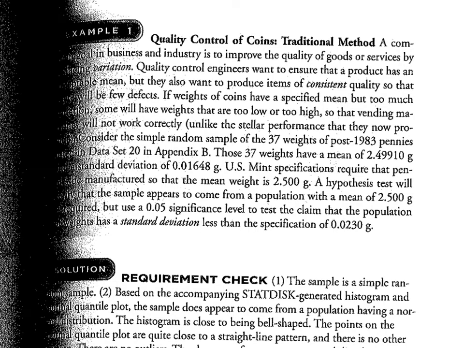In this example, a common goal in business and industry is to improve the quality of goods or services by detecting variation. Quality control engineers want to ensure that a product has a consistent quality to it. This is why variation and standard deviation come into play. Weights of coins have a specified mean, but if there is too much variation, some will have weights that are too low or too high, and vending machines basically work on the basis of the weight of the coin.